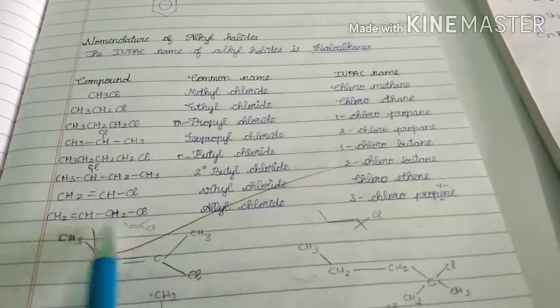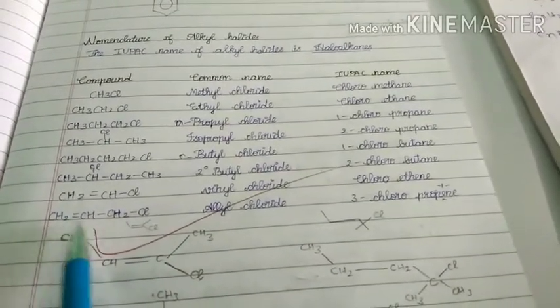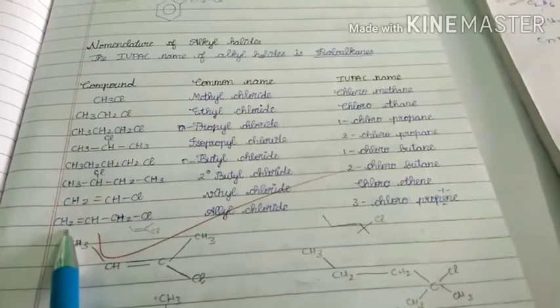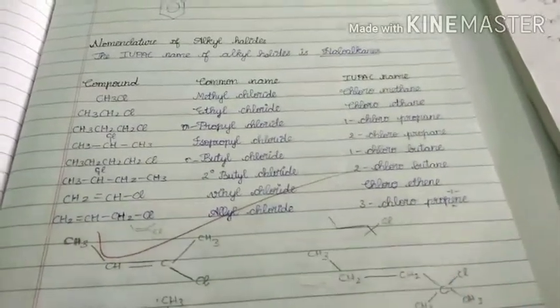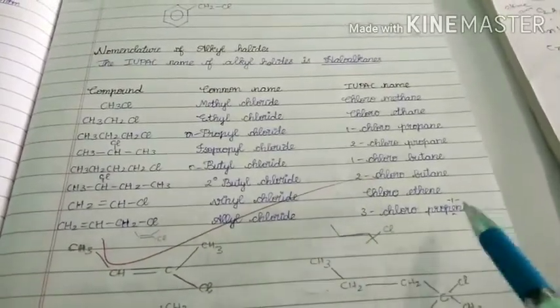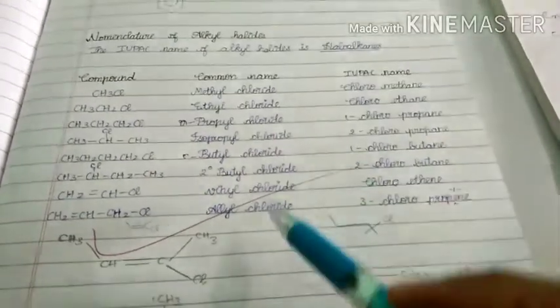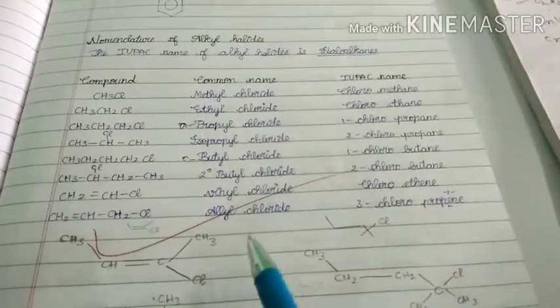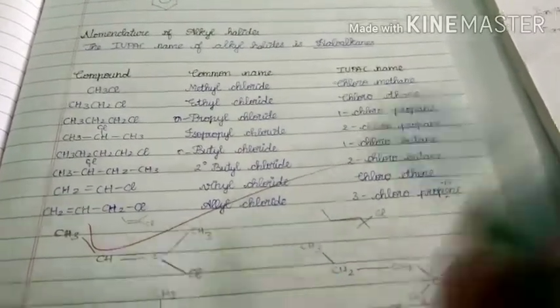What is the root word? 3, prop. And what is the primary suffix? Double bond. So ene. That is present on which carbon? First carbon. So that is prop-1-ene. So you have to mention it like that. Suppose if you mention 1 chloro 1 propane, that will be wrong. So you may get these types of questions at CBSE level. That is, what is the IUPAC name of allyl chloride? You may get such types of questions.